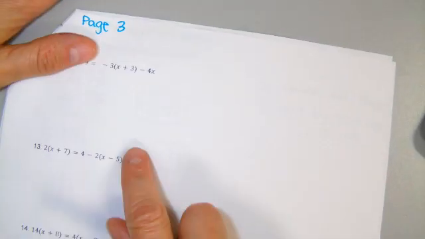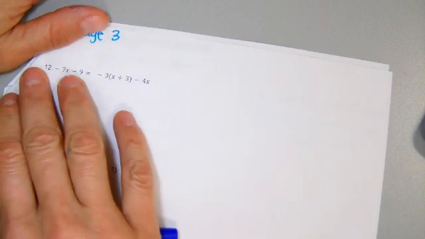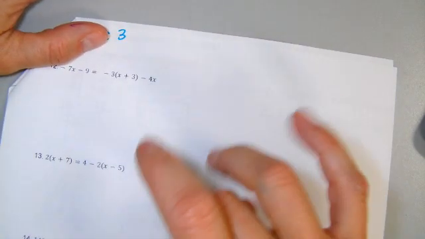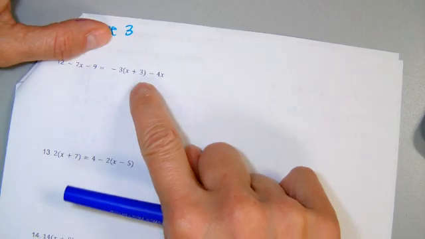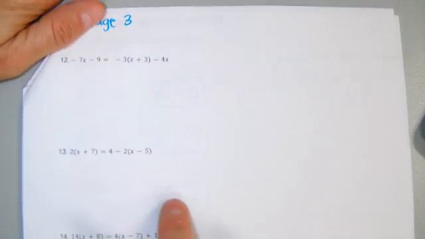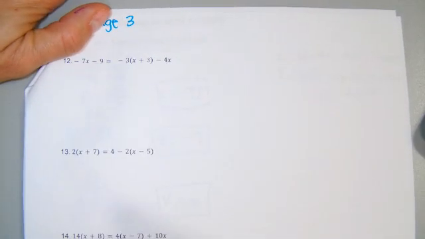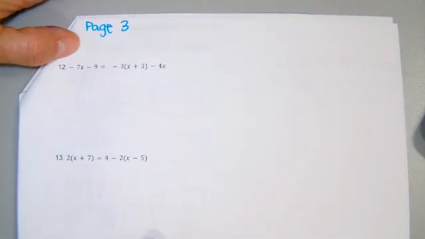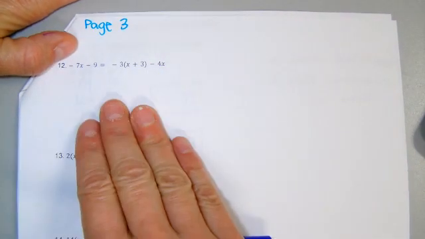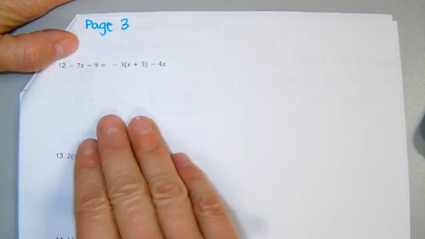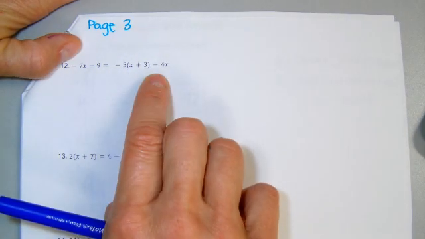Okay, we are to page 3 of our solving equations quiz review, and this is probably our most complicated questions because you can see there's parentheses in all of them. There are multiple things on both sides of the equation, so there's a lot of solving to do. All right, so if you see an equation like this and there are parentheses, no matter what, the first thing that we need to do is distribute to get rid of those parentheses.